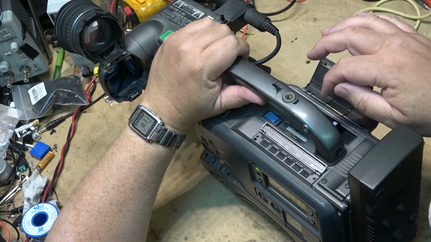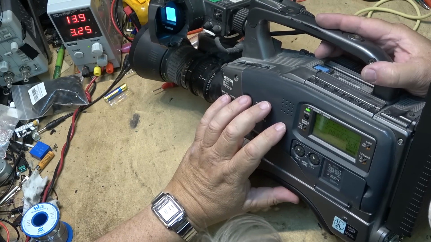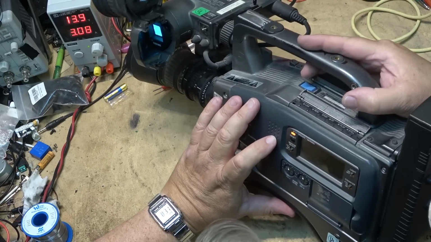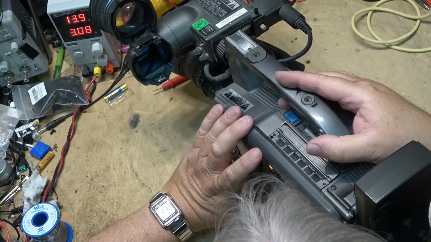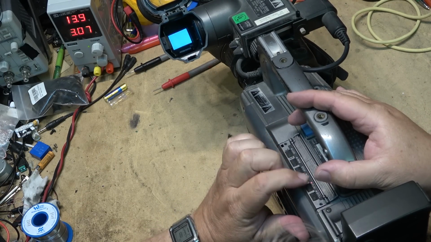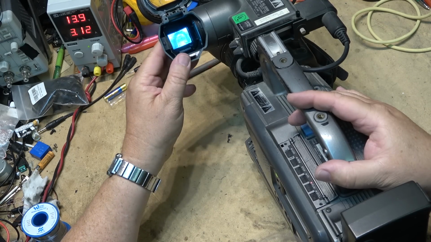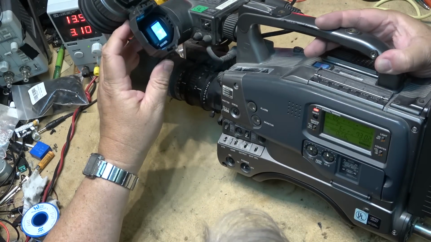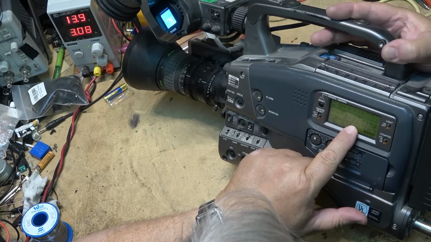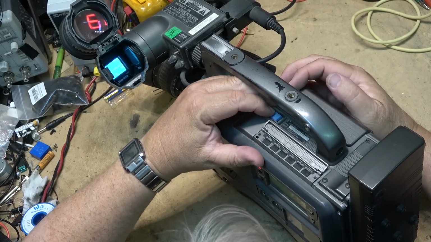Let's just try this again. Will it play or will it not play? If we look at the viewfinder, if I hit play, it is playing. Am I going to get that error come up again? I'm getting the error again. So it does have an error. It does have a problem.